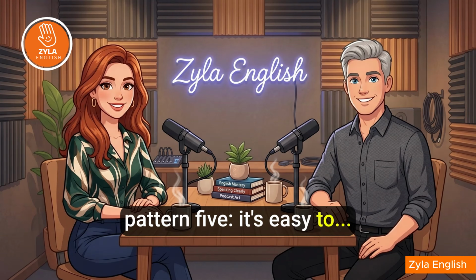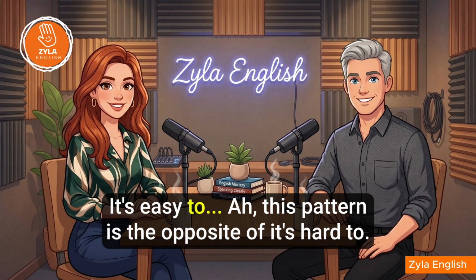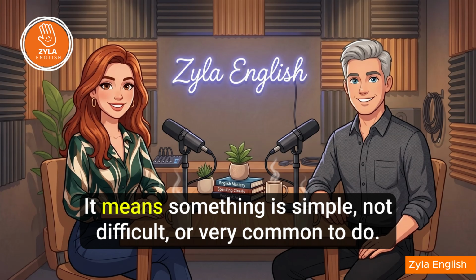It's easy to. It's easy to. This pattern is the opposite of it's hard to. It means something is simple, not difficult, or very common to do.